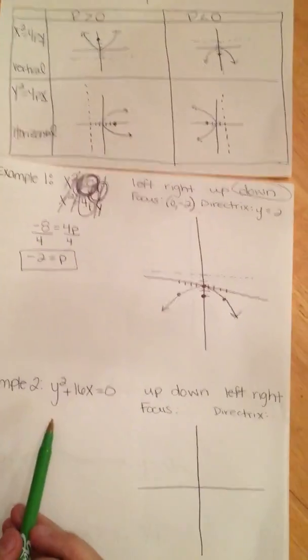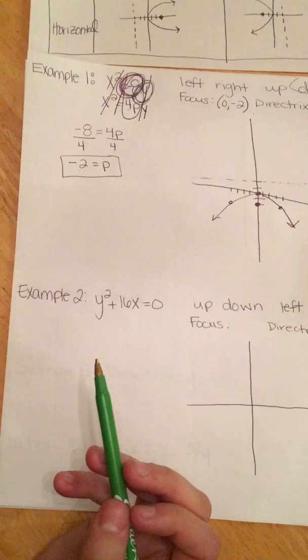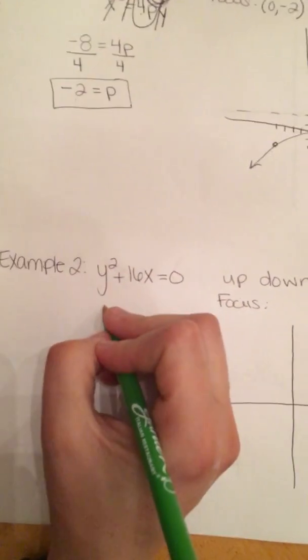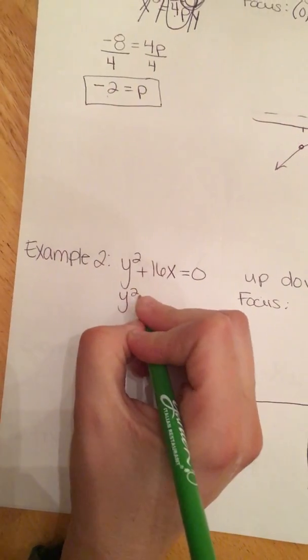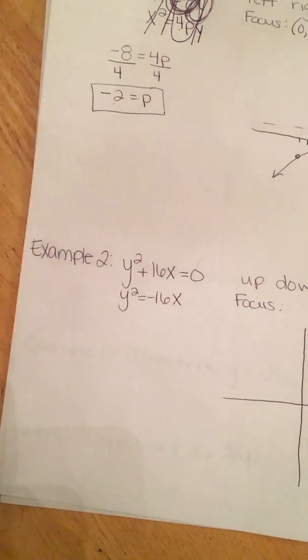So what's so different about example number 2? Obviously, that both variables are on the same side. So how can we fix that? By simply moving 16x, right? So if I subtract 16x from both sides, now these forms look the same.